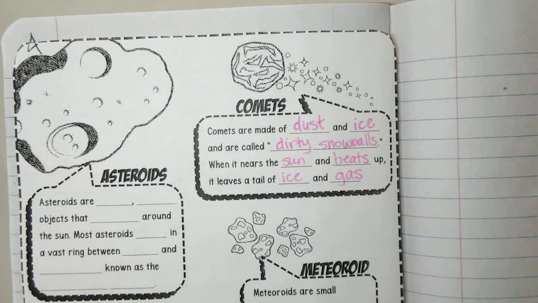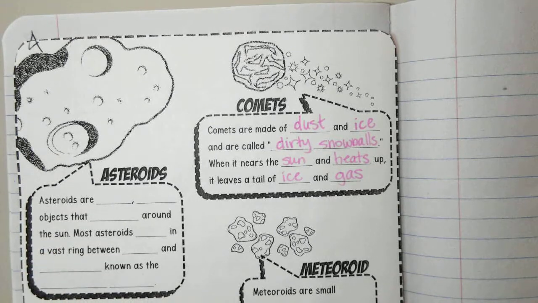If we move over here to asteroids, okay, asteroids are really just rocks that revolve around the sun as well. They have their own orbit around the sun. They're too small to be considered a planet, right? It's not in the same category as a planet, but they still have some of the same features as far as revolving around the sun and things like that.